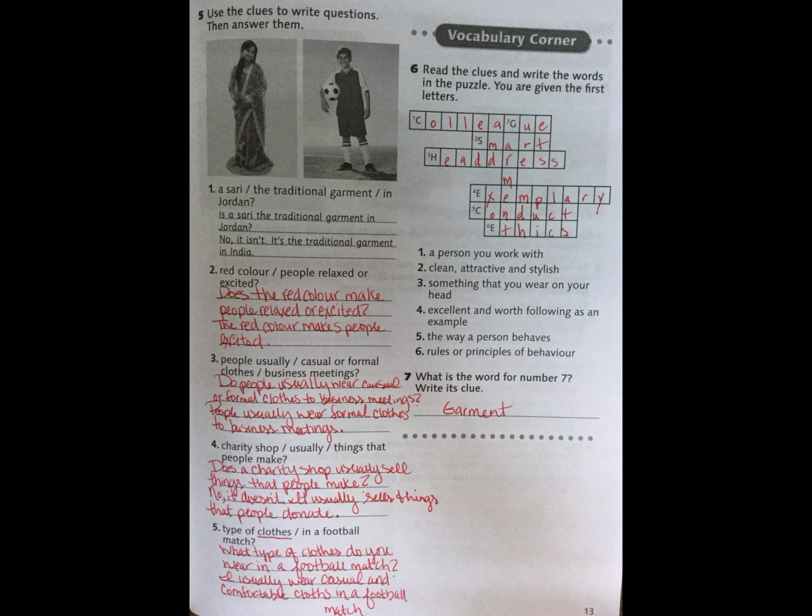Number 5, we have types of clothes in a football match. So we know اللي عليه خط, the clothes that I have underlined is جمع because it's more than one. It's more than one clothes because we have an S. So we put what type of clothes do you wear in a football match?